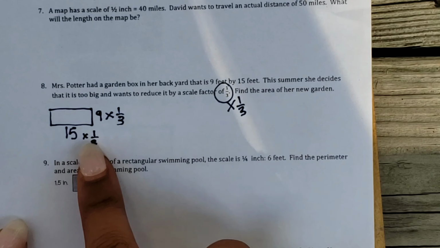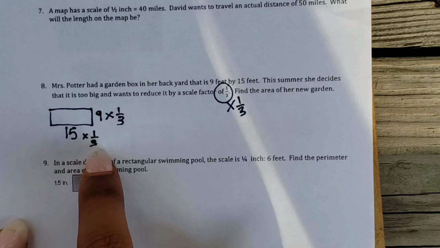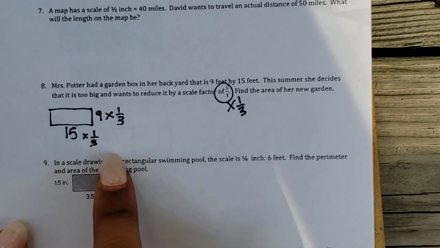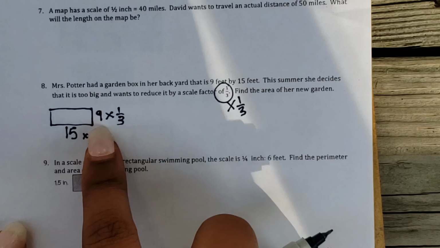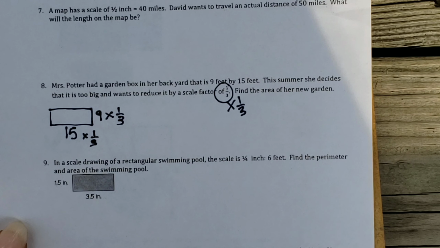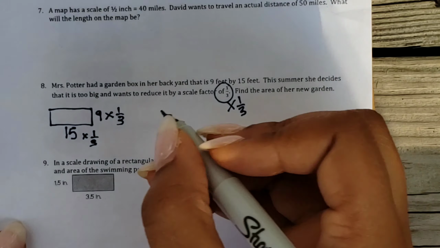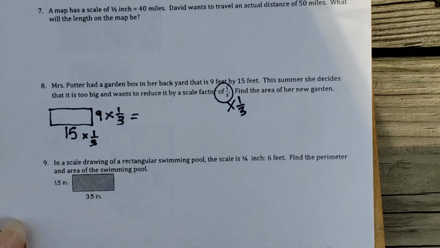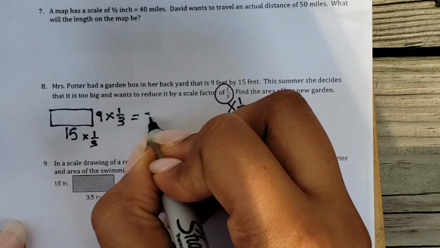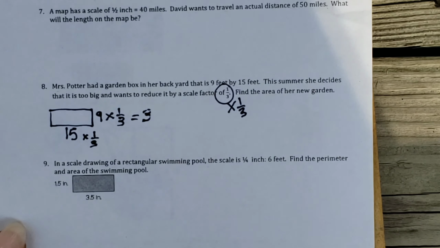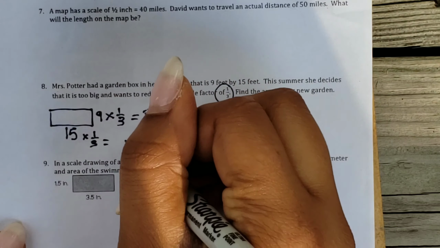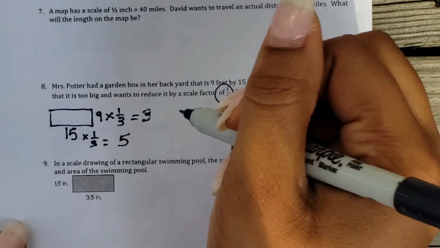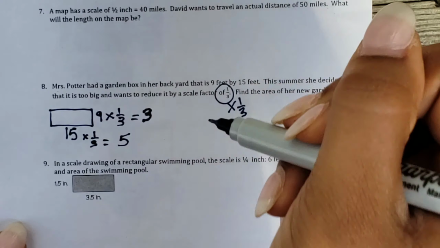You see? 9 times 1/3 and 15 times 1/3. Another way to say this is to divide both of them by 3, because that's what you're going to end up doing once you put your denominator as 1, multiply straight across. You're just dividing both of those by 3. So 9 divided by 3 is going to give us 3. And then 15 divided by 3 is going to give us 5. So that's our new dimension. 3 and 5.